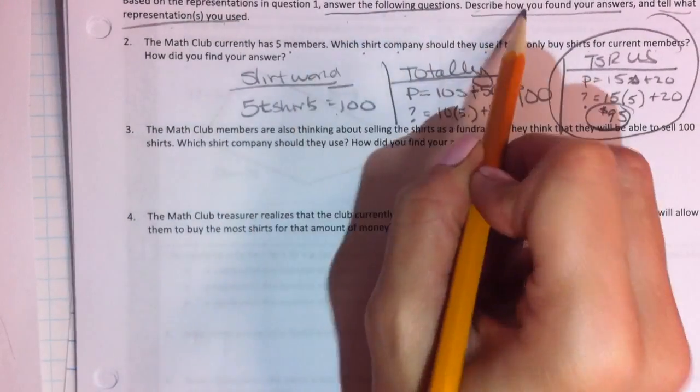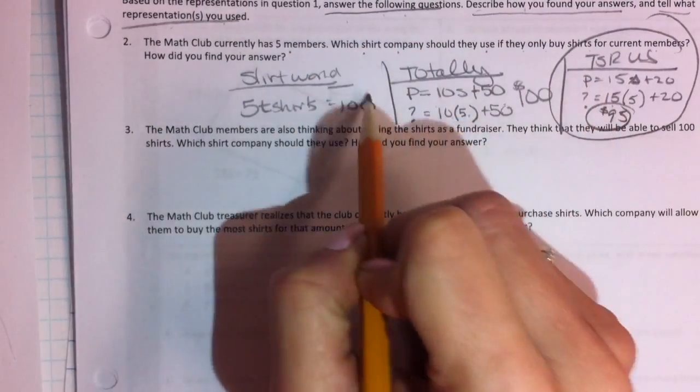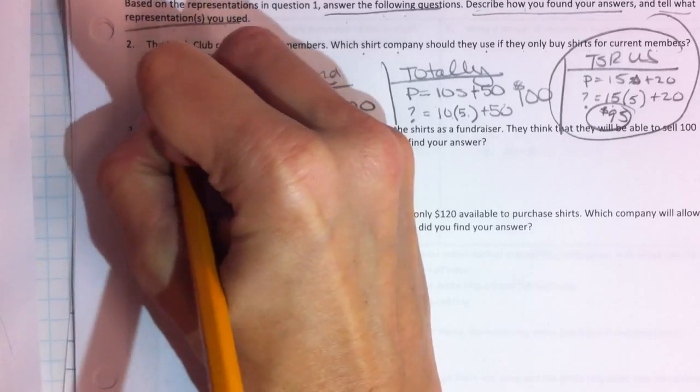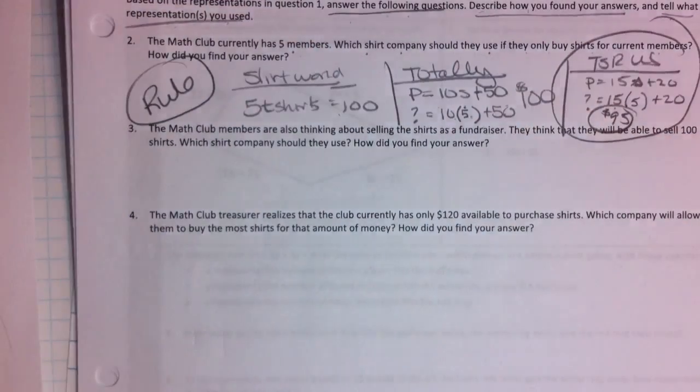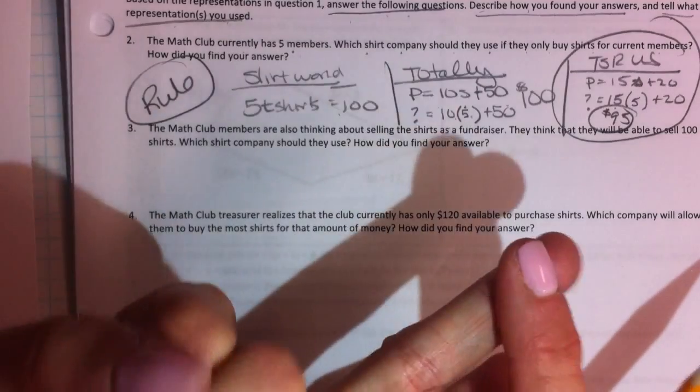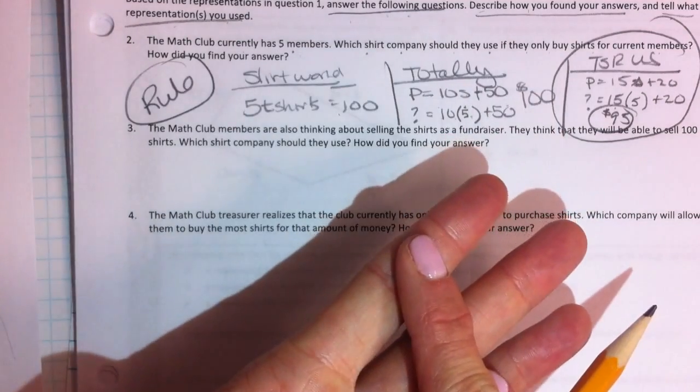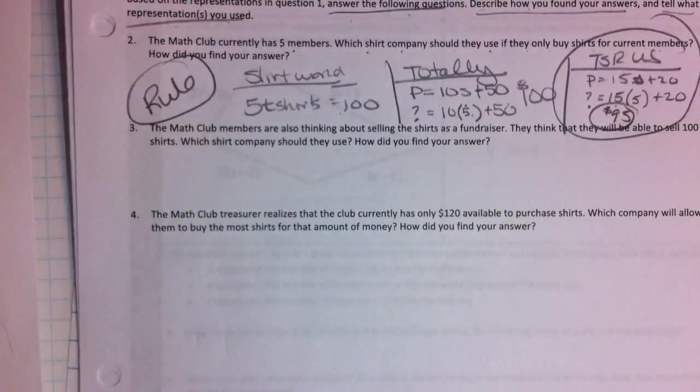So answer the questions, describe it. We described how we used it, and we used the rule, the algebraic rule, here and here to find the answer. We could have used any of the 4. We could have used the table, the graph, the rule, or the English words. In this case, we used the rule.